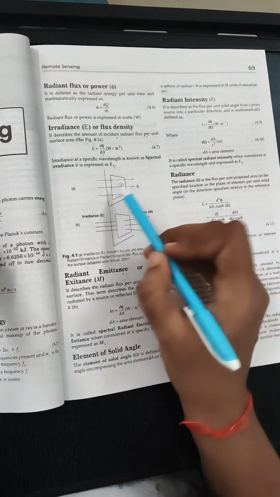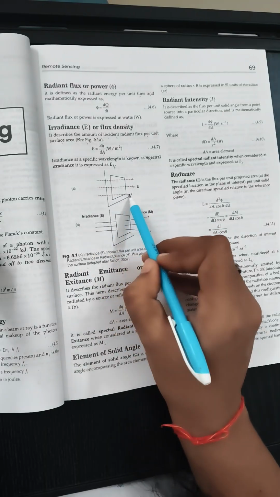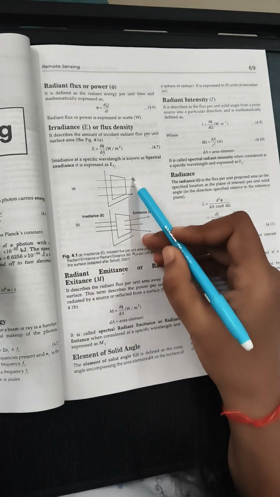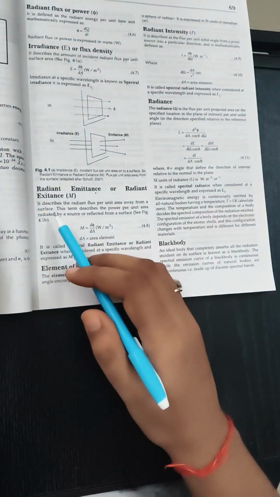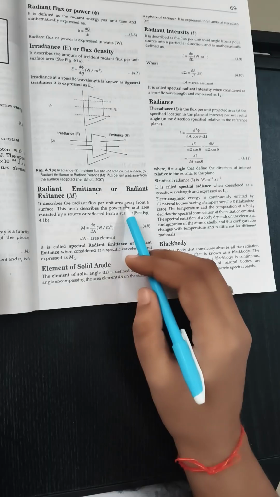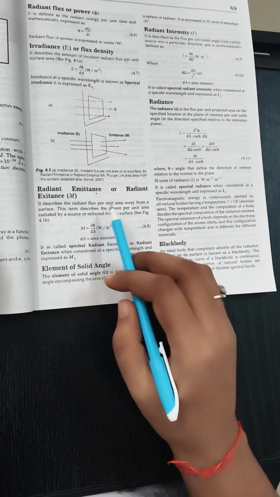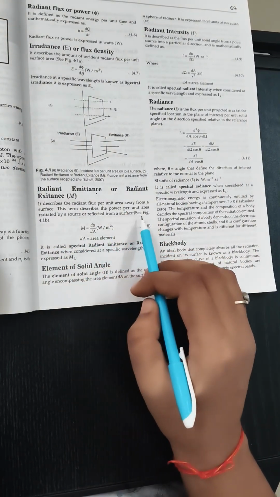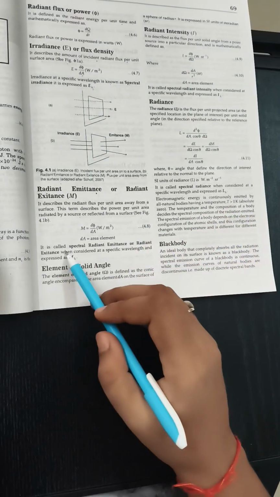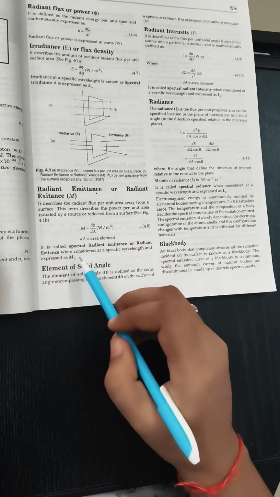What is shown by this figure? Energy incoming through the unit area is called irradiance. Next, radiant emittance or radiant exitance. It describes the radiant flux per unit area away from a surface. This term describes the power per unit area radiated by a source or reflected from a surface.